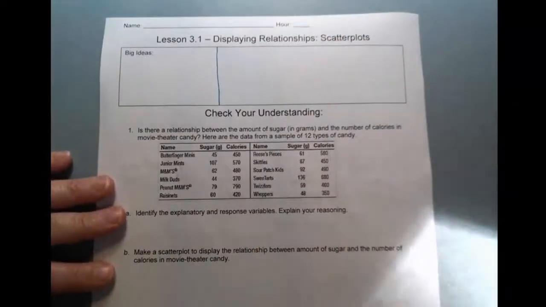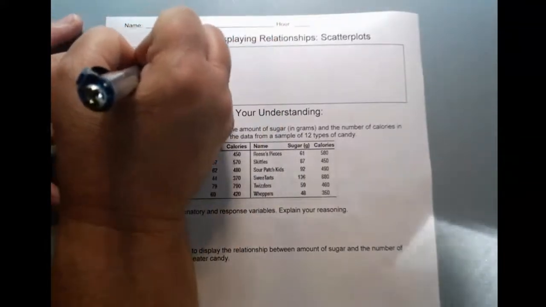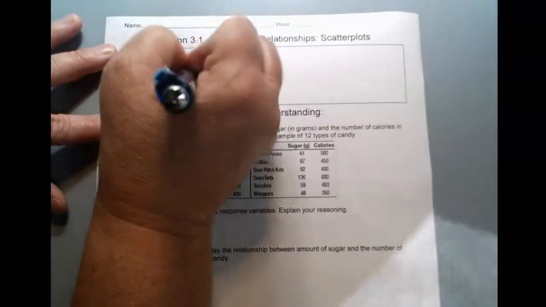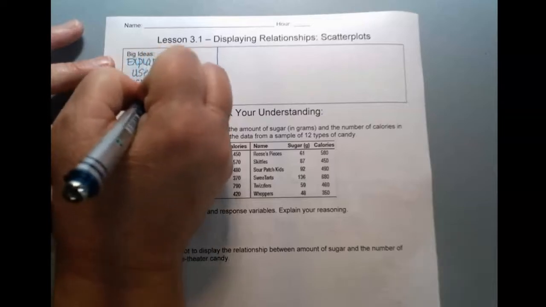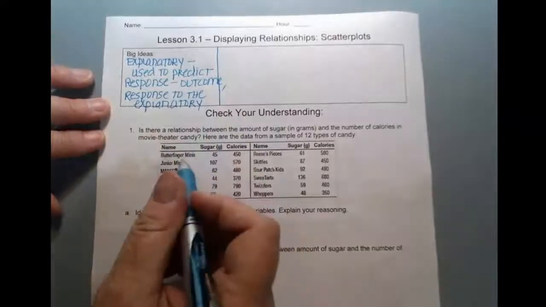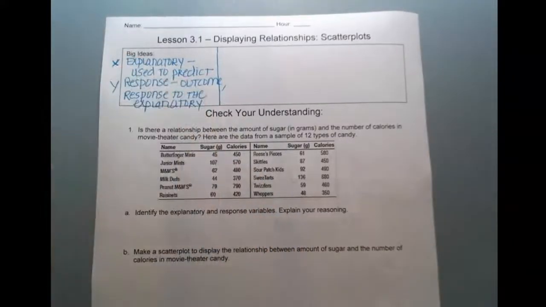So our explanatory, I've got two things I want to tell you here. So let's split it right about there so you have enough room. So we have our explanatory. Our explanatory variable is going to be used to predict. And then we have our response variable. It's the outcome, the response to the input, or the explanatory. So your explanatory variable is your x variable, and your response variable is your y variable.